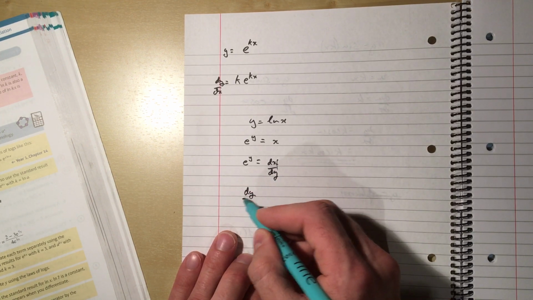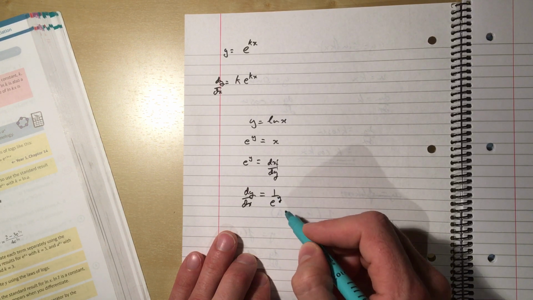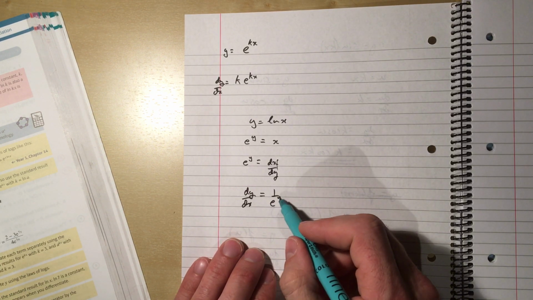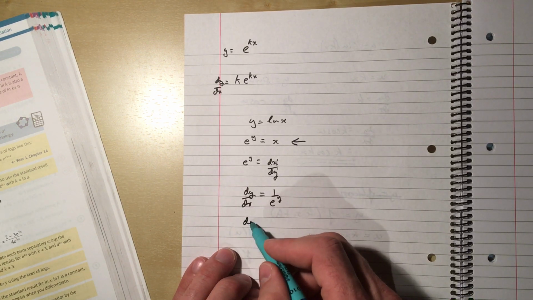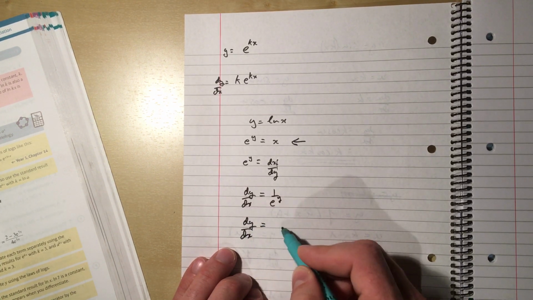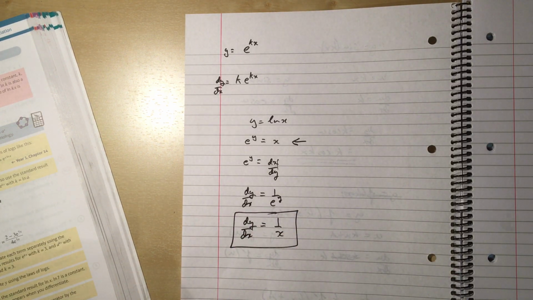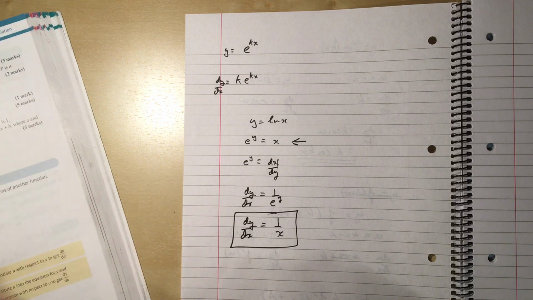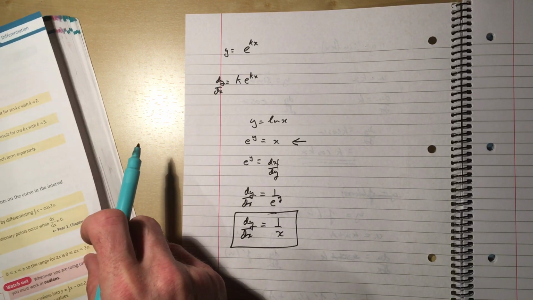So dy by dx is 1 over e to the y. But e to the y is just the same as x. So dy by dx is 1 over x, and there is that result. Those are all the results from sections 9.1 and 9.2, only we can show where they come from properly.